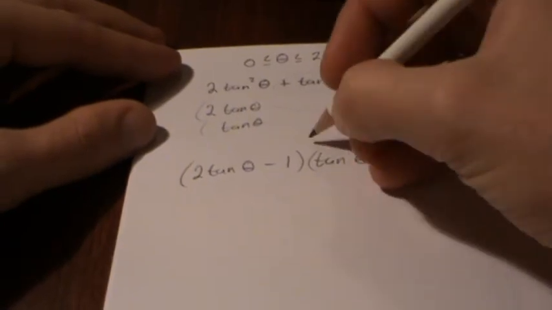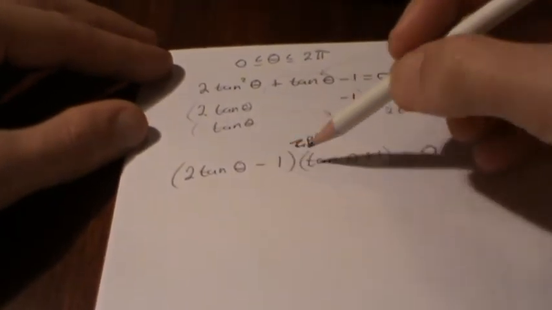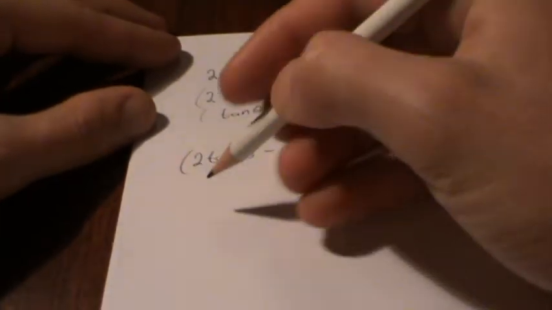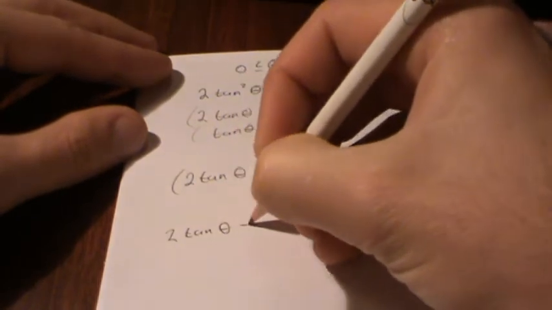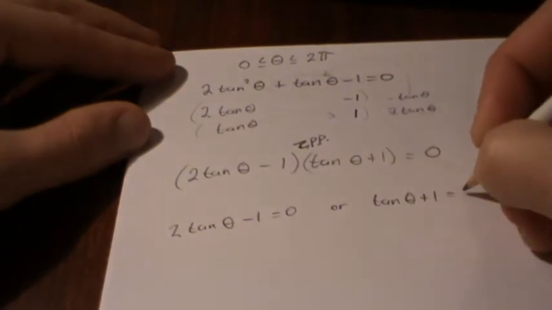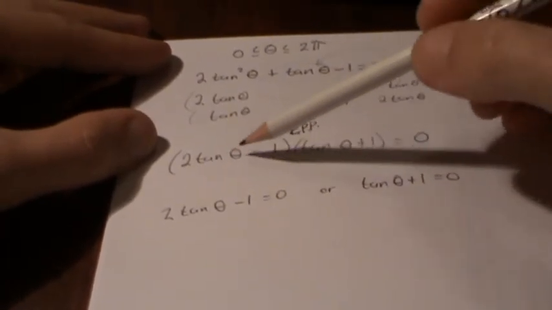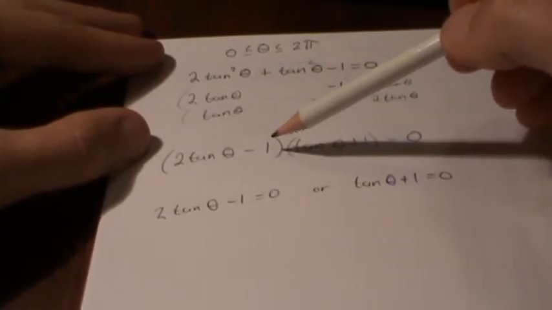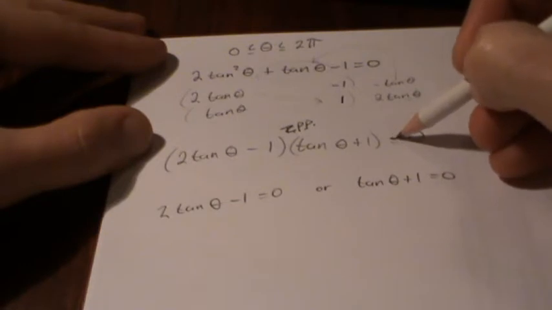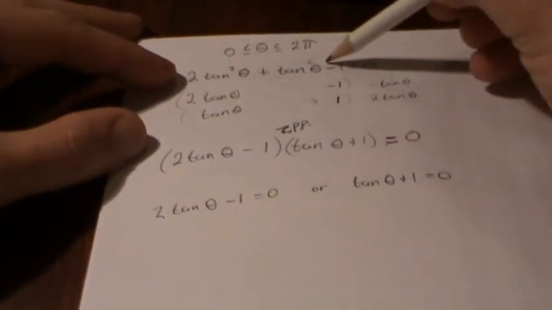Now, since I've got the zero product property right here, because I have the product of 2 things that are equal to 0, this whole equation is true when 2 tangent theta minus 1 is equal to 0, or when tangent theta plus 1 is equal to 0. Because remember the zero product property, when either of these are equal to 0, the whole side is equal to 0. And we're basically concerned with when this is equal to 0, because that's what it says in the beginning. When is all of this equal to 0?